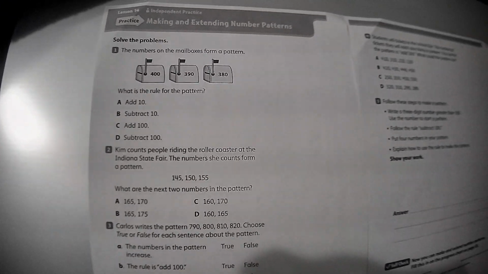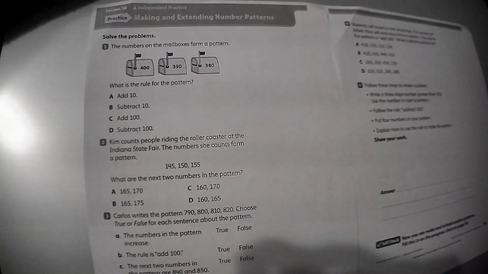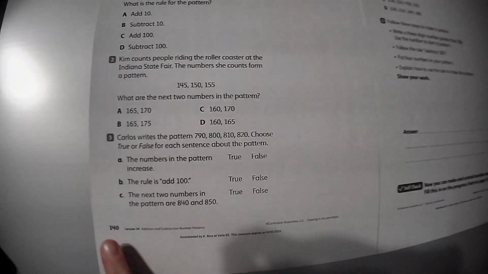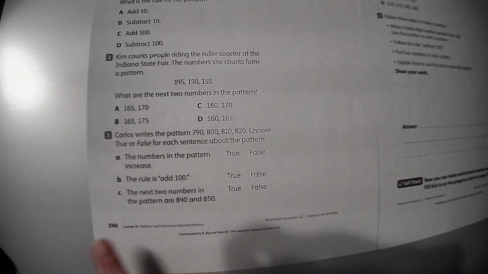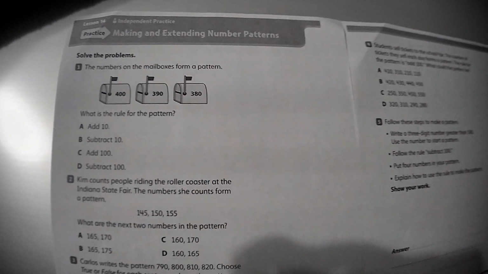All right, we are on day 5 of lesson 14, making number patterns with addition and subtraction. You need to turn your book to page 140. Making and extending number patterns continued. We did this yesterday. We're going to continue it today.